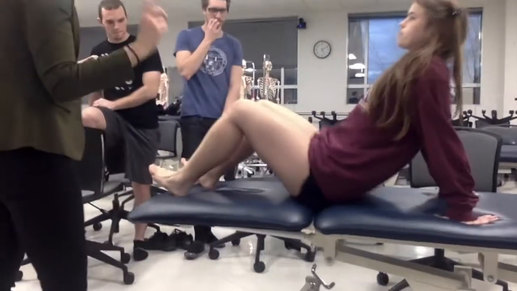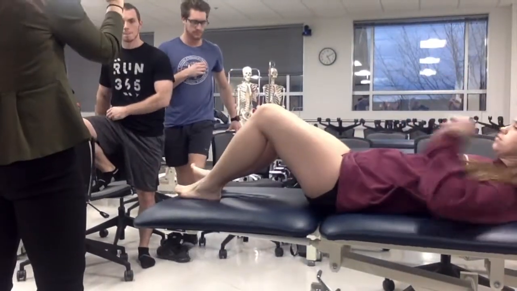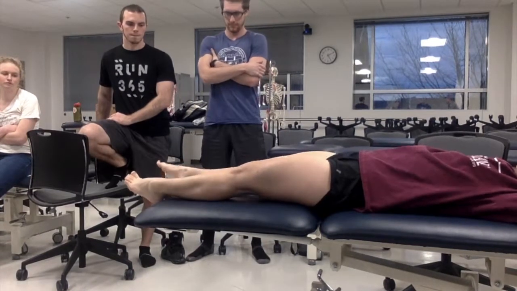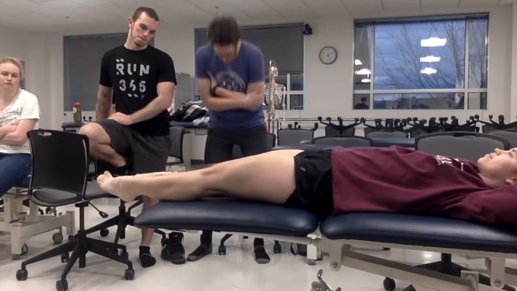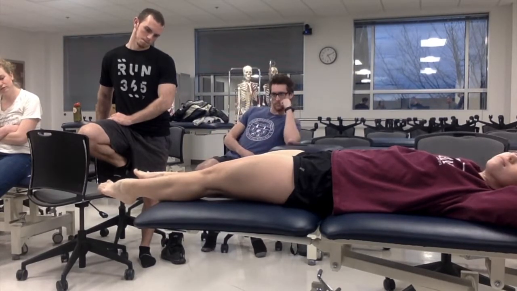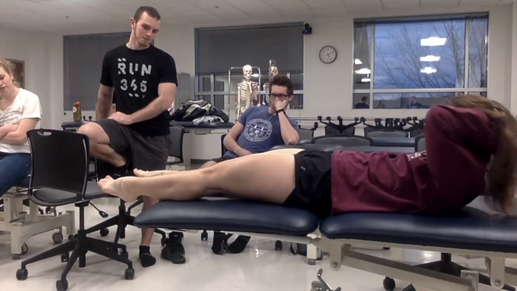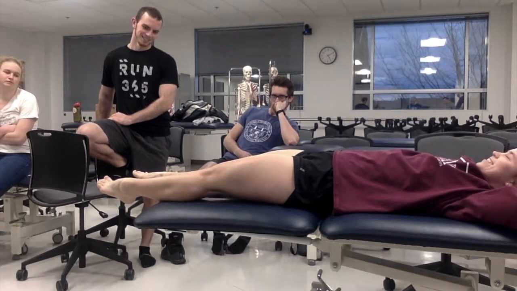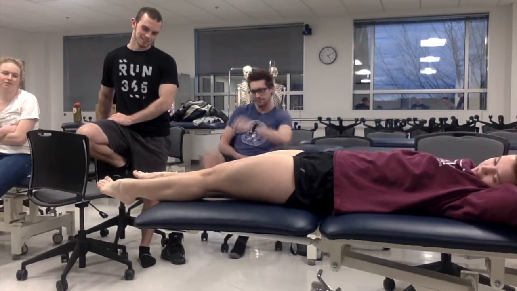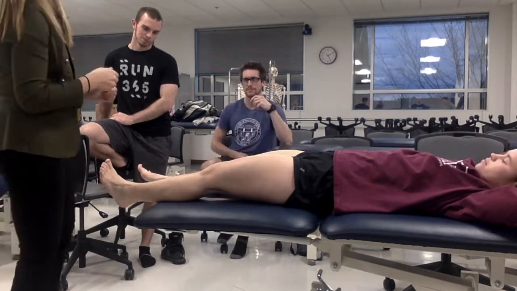Okay. So from supine, I'm going to have you point both feet straight ahead. You got it? We'll just look and see. Good. They look pretty good. It would be hard to see.